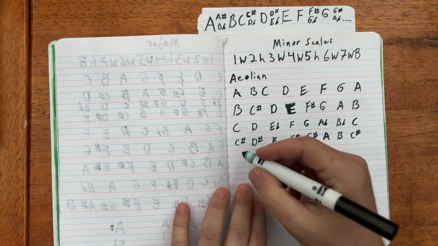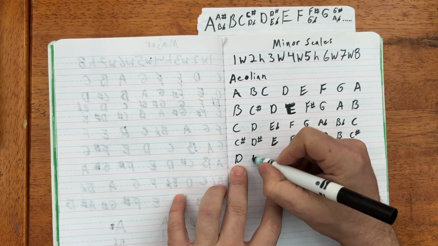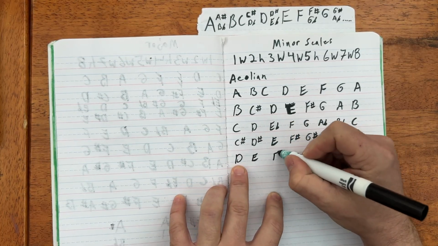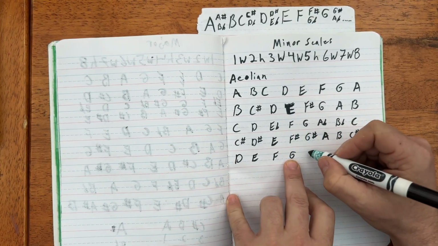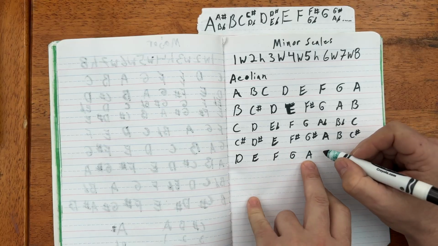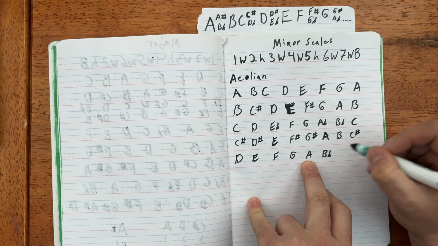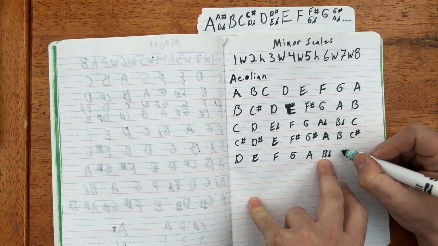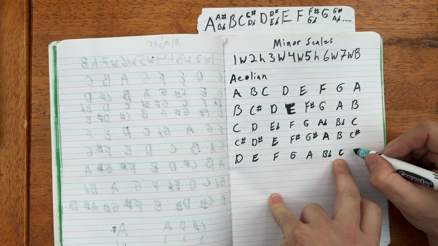And so now we'll continue on here with D minor. And so 2 will be E, F, 4 is G, 5 is A, 6 is B flat, 7 is C, 8 is D.